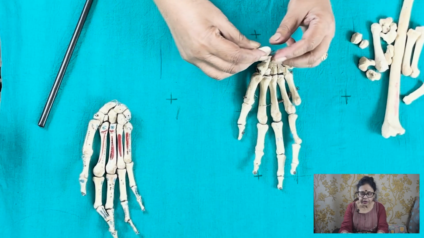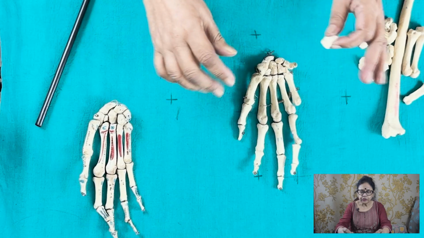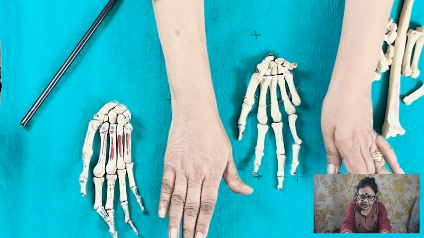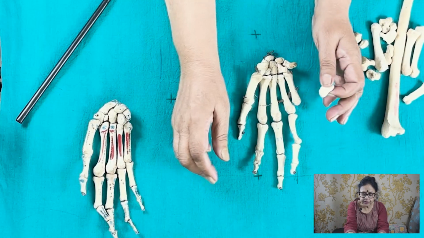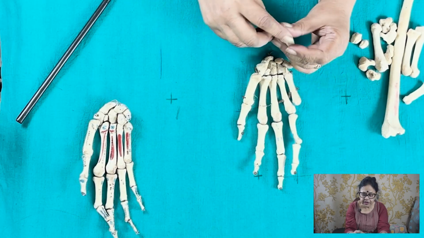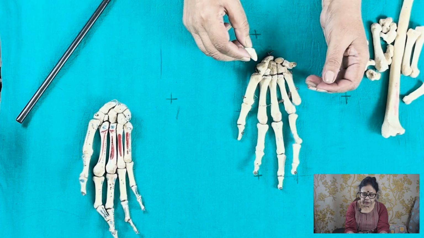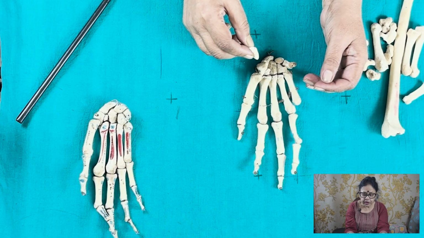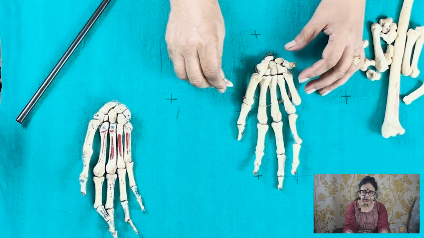Now it is important because when we fall on an outstretched hand, or from a cycle or a bike, what will happen? There is a fracture of the scaphoid bone, and there is pain. If one does not care for the pain immediately, there will be necrosis of this bone. That is a dangerous event, and it will create tremendous difficulty in working later on.